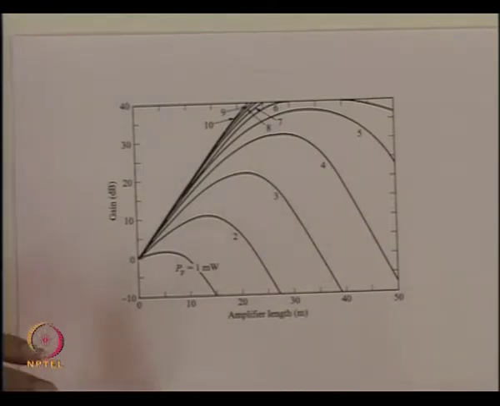So for a given erbium concentration inside the fiber and the pump power, there is an optimum length for the amplifier. If you put the length more than that, then we will not see the gain in the amplifier, because internally the signal would have grown to a certain value, but again the gain will start dropping and we will not get any advantage.